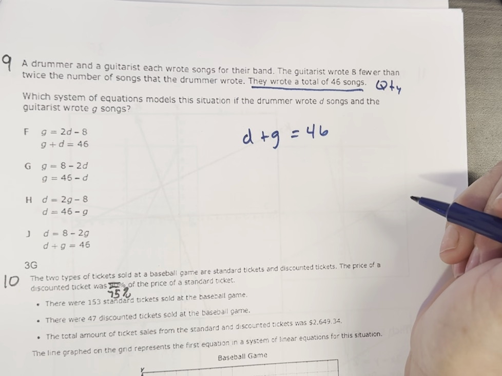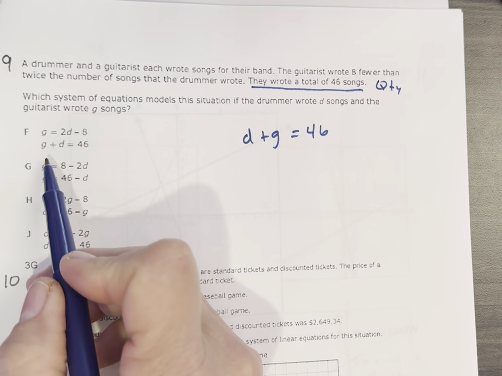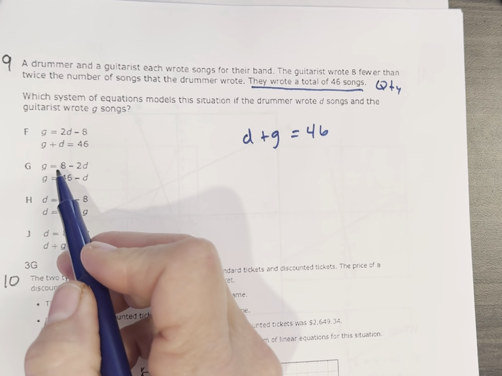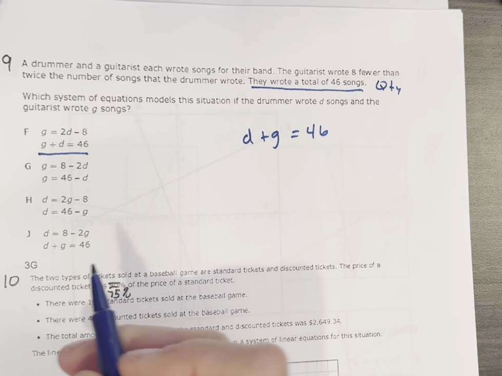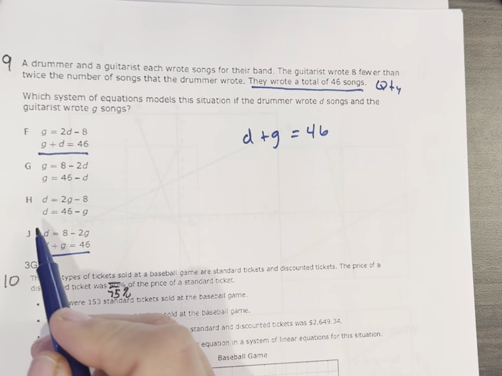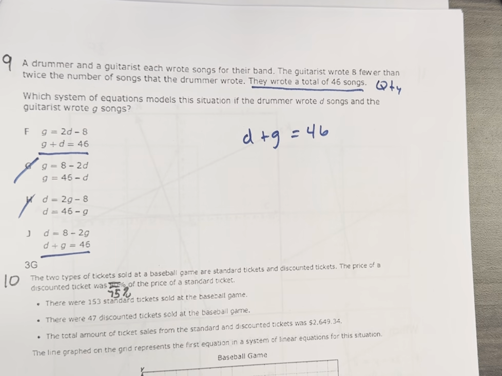Okay, what can I omit? So guitarist versus drummer. If you add the 2 together, they should equal 46. So that's okay, because 2 plus 3 is the same as 3 plus 2. And drummers plus guitarist equals 46. Does G or H have that? No. Okay, so I can omit those 2. Now let's go back to that first sentence. Or actually the second. The guitarist wrote 8 fewer than twice the number of what?